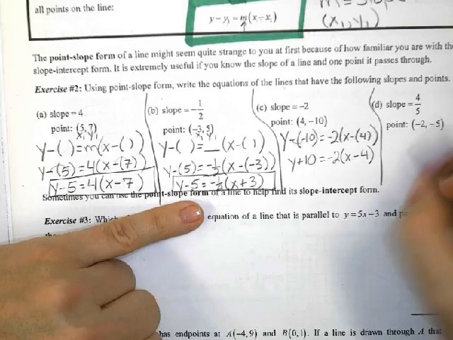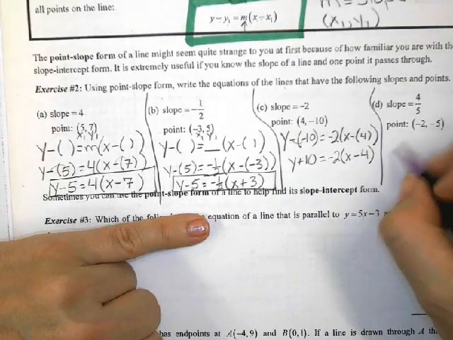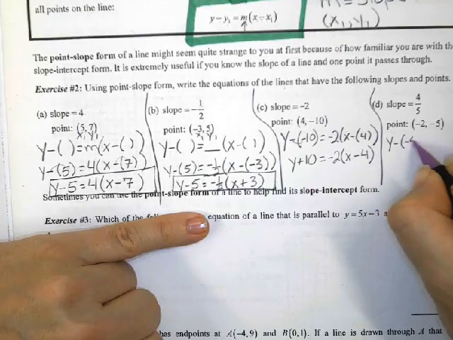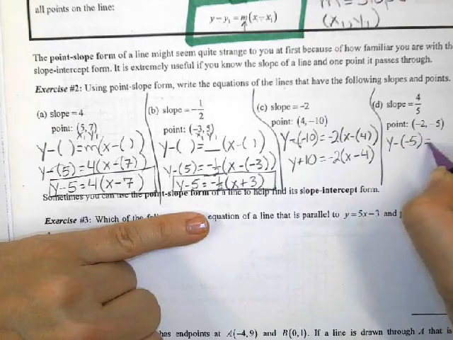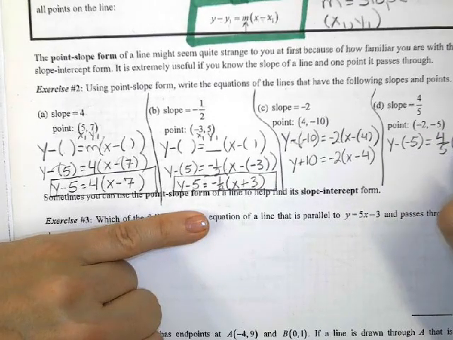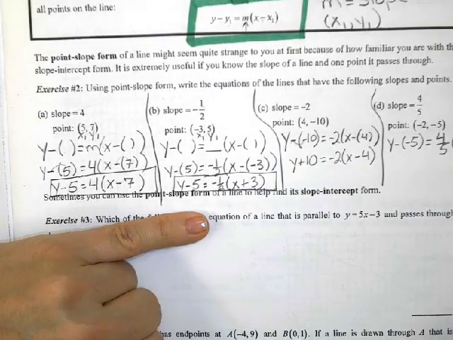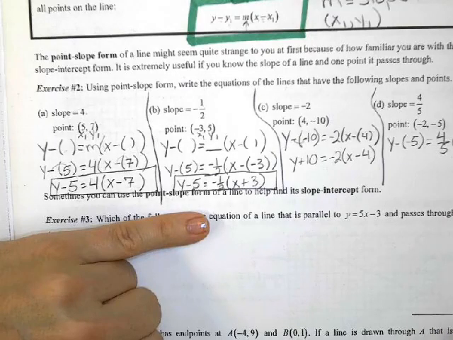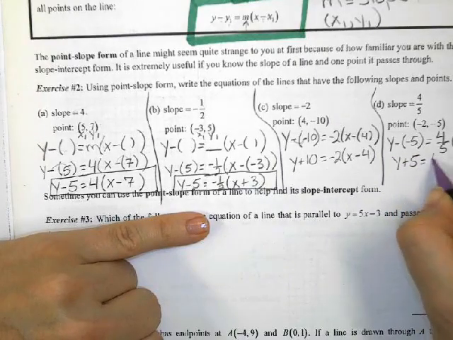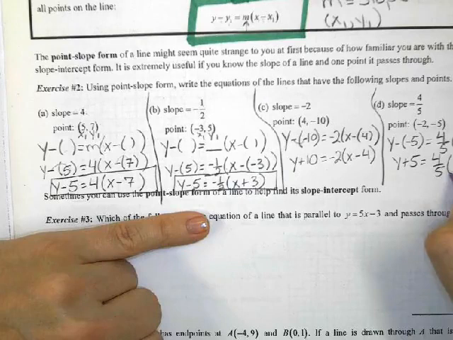Okay, I'm going to do the last one. I'm going to do this one a little bit quicker. Okay, y minus y1 equals the slope, parenthesis, x minus x1. Okay, if you need to label the x1 and the y1, please do so that you can keep them straight. Double negative creates that positive. And here again, double negative creates a positive.